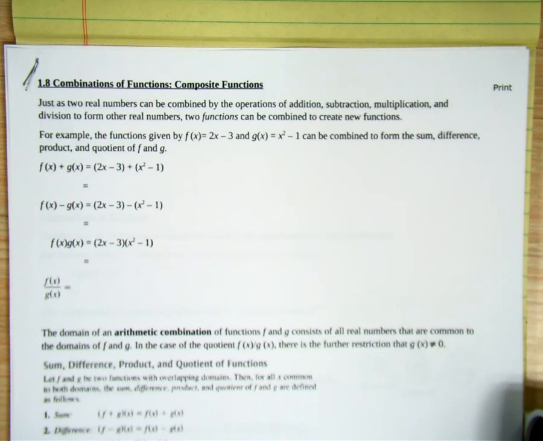Hey, what's up, guys? Here we are with 1.8, combinations of functions and composite functions.